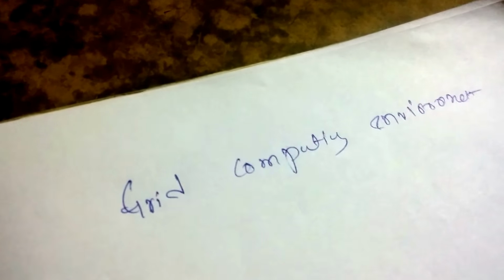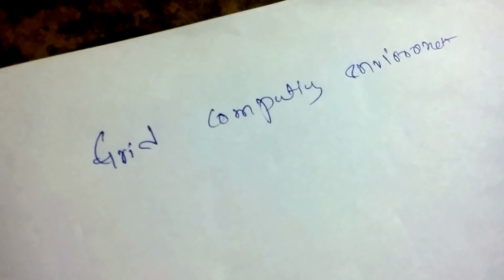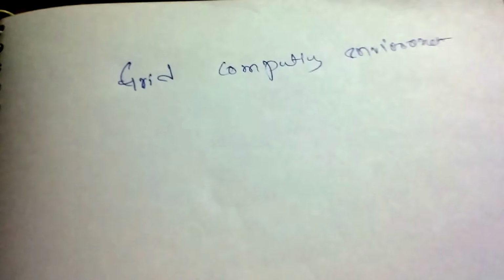And next, grid computing environment. You must know this thing, grid computing environment. This is quite common these days. Okay, this is used along with cloud computing these days. See, grid computing is a collection of computers from different locations. All these work together for a common problem. A grid can be described as a distributed collection of a large number of computers for a single application. See, just like distributed systems, a grid computing environment is a kind of distributed system.